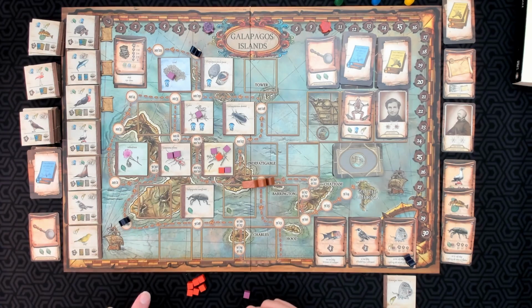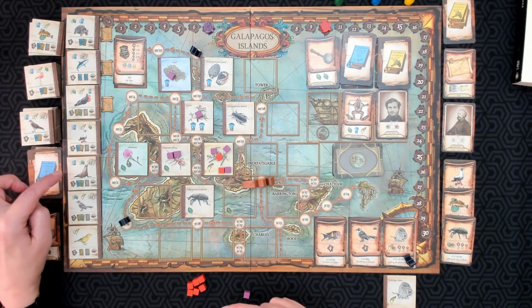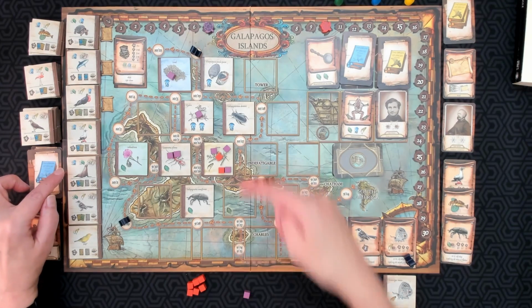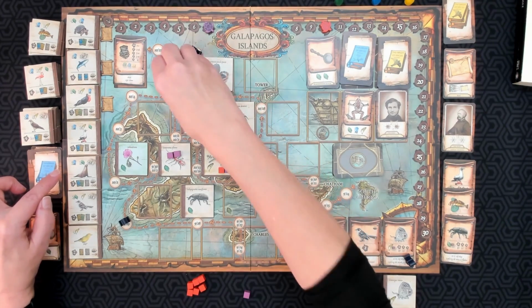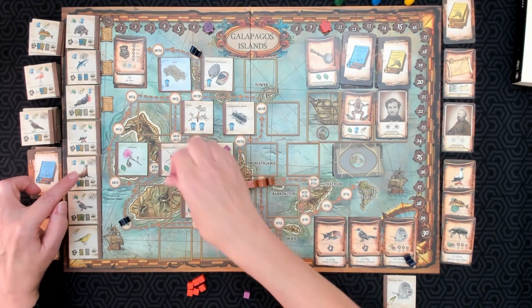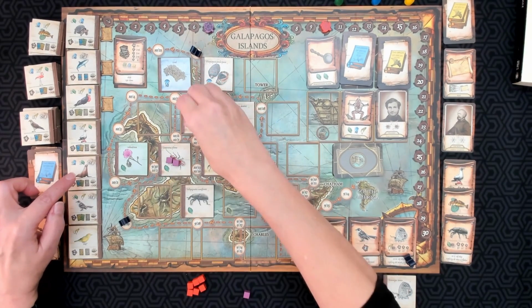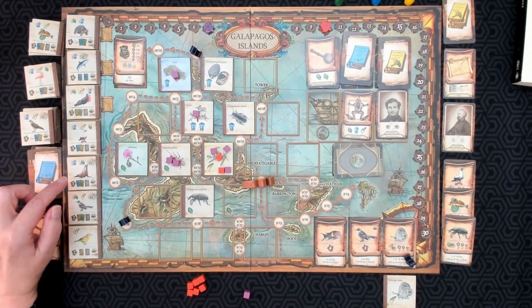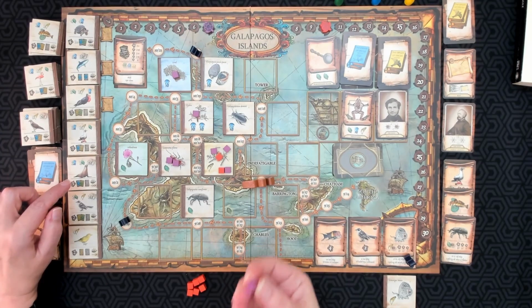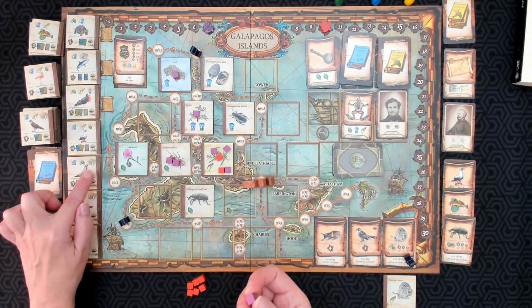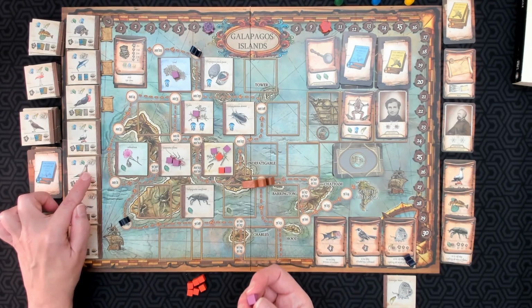Okay, and I believe I have enough to discover this seal. So 3 water, boom, boom, 2 land, these 2 right here. Oh, I don't, and 2 of anything. I thought I was being so smart by putting that cube up there, but I wasn't really. I only have 1 cube, so I'll show you what happens when that happens. I still need 1 additional resource.